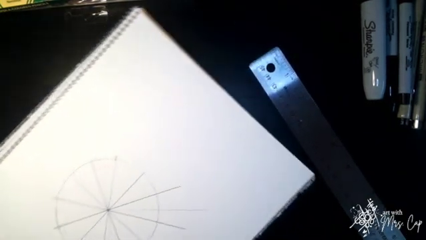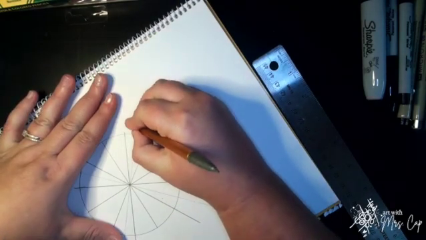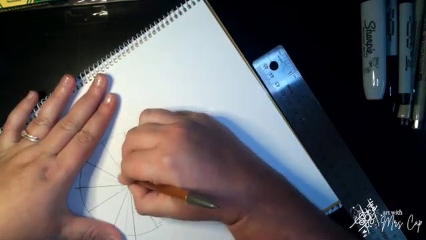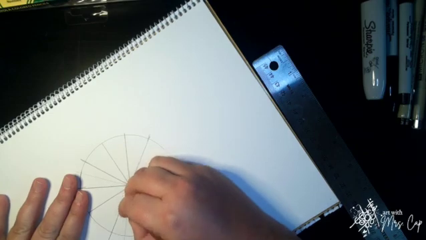Okay, so that one looks a little off, but we're just going to go with it. I think this one's a little off compared to the other one.